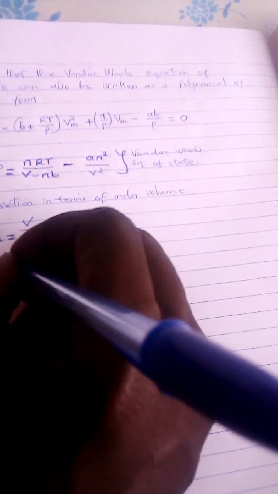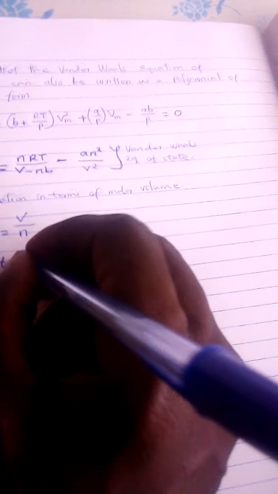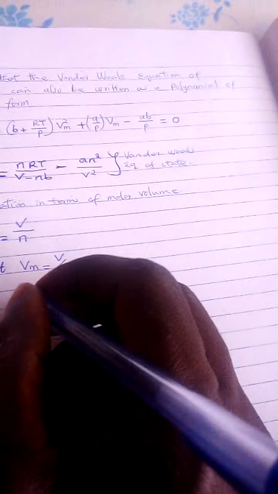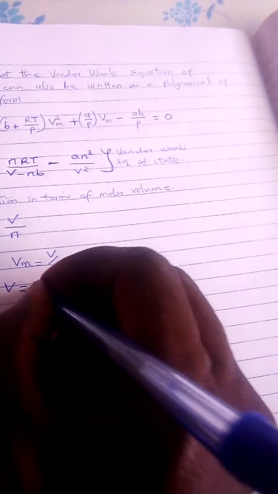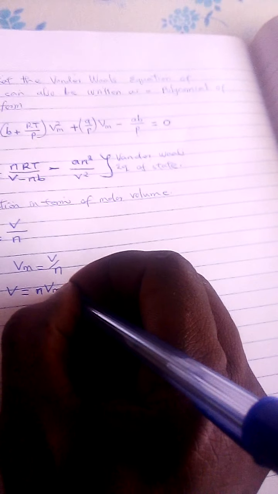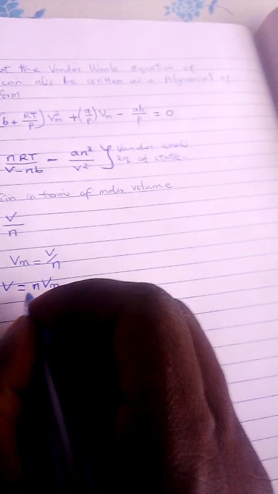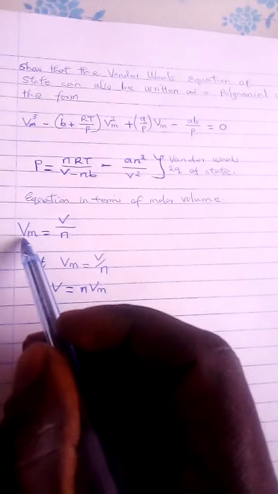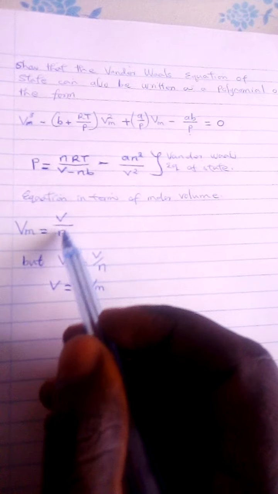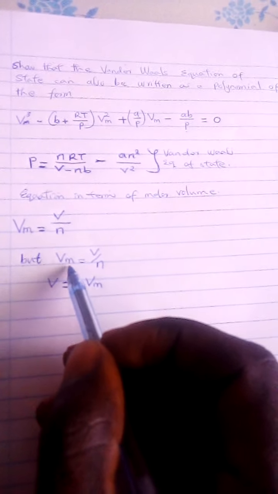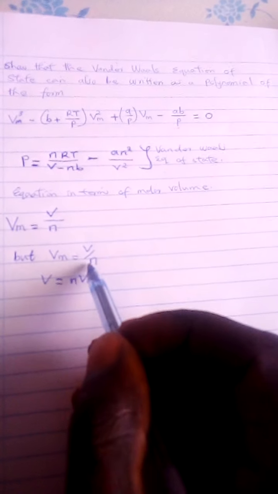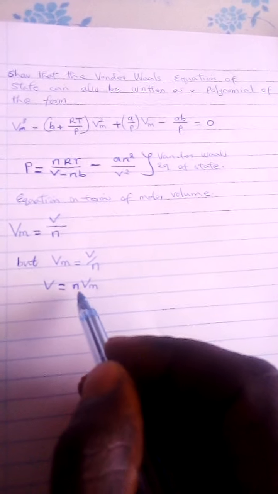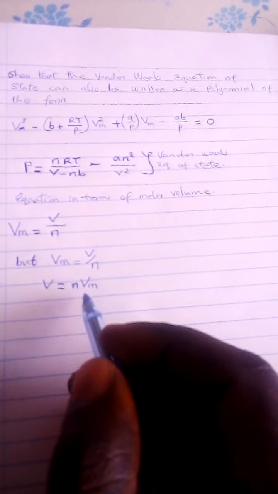But Vm equals V over n can also be written as V equals n Vm. Hope you are following. That is, V equals the number of moles multiplied by molar volume.